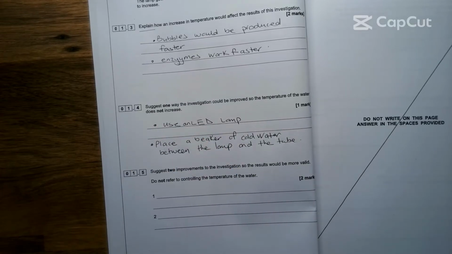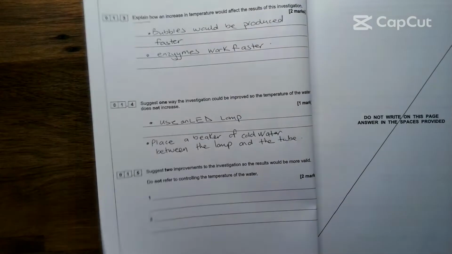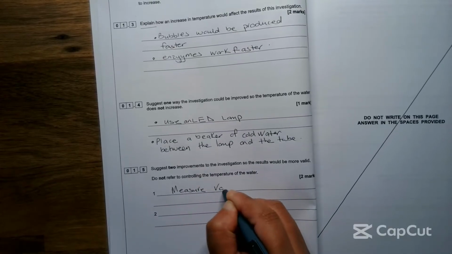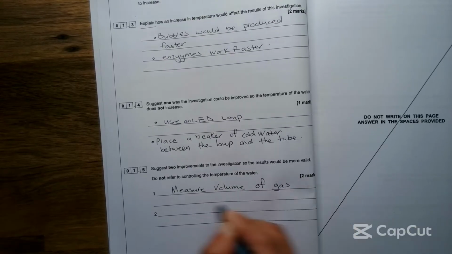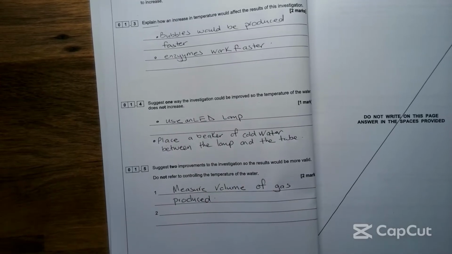Question 1.5 suggests 2 improvements to the investigation so the results would be more valid. Do not refer to controlling the temperature of the water. So here you can say, so we're counting the bubbles. Why don't we measure the volume of gas? So measure volume of gas produced. Or you can even say use a gas syringe to collect the gas.